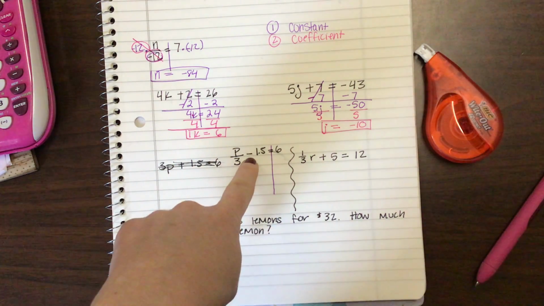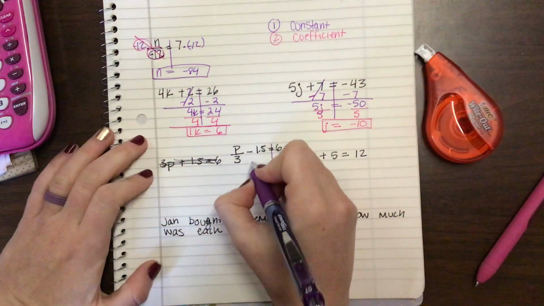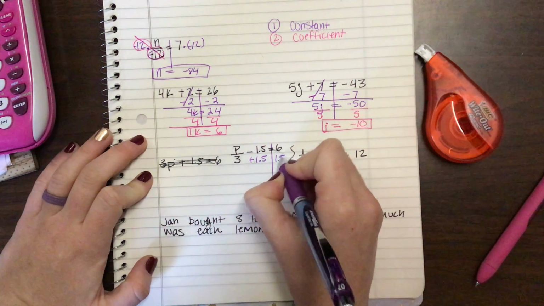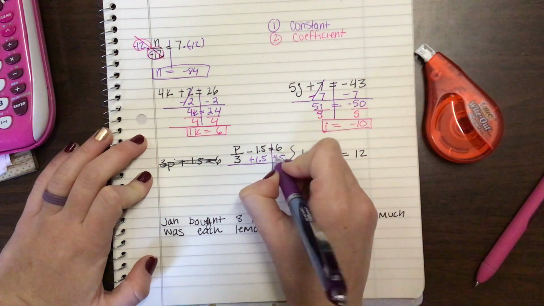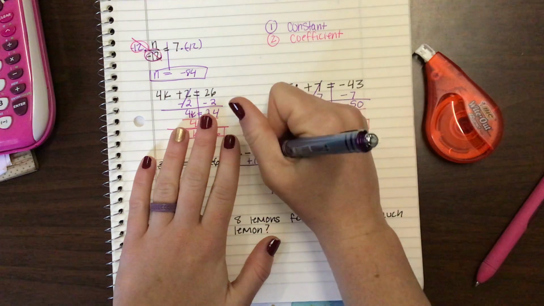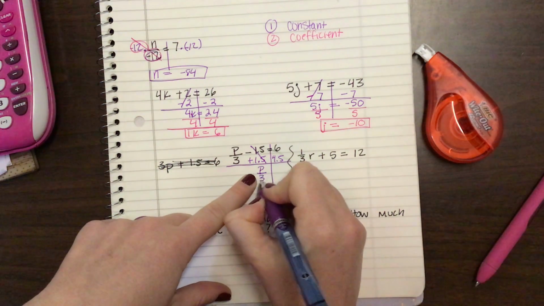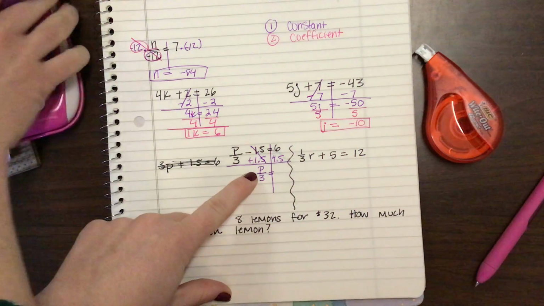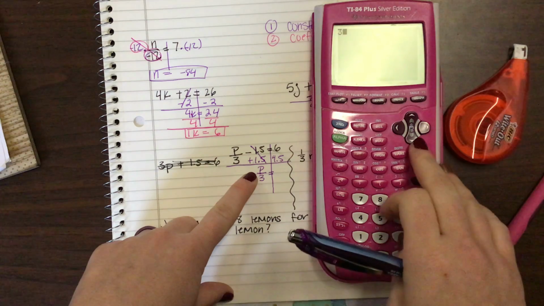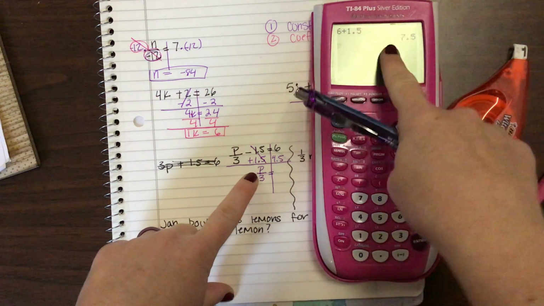So I first need to undo the constant, this minus 1.5, by doing the opposite and adding 1.5 on both sides. Negative 1.5 plus 1.5 is 0. These cancel each other out, and we're left with p divided by 3. On the other side, we have 6 plus 1.5 is 7.5.